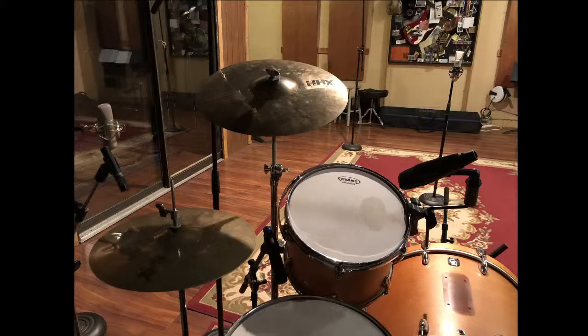Sometimes it's almost ungateable, like you can't gate the snare out of it. So I've made that mistake enough that now I place my tom mics such that they're still out of the way of the striking path of the stick, but looking away from the snare as much as possible.